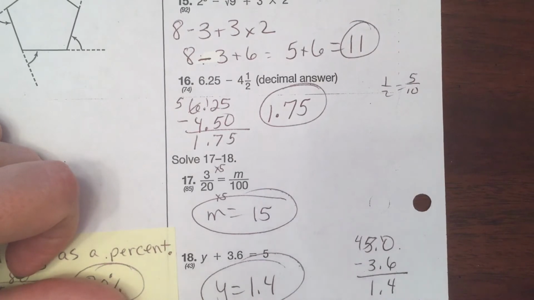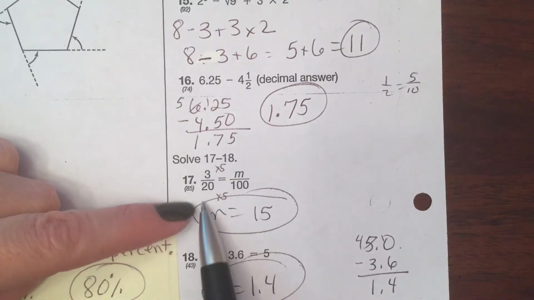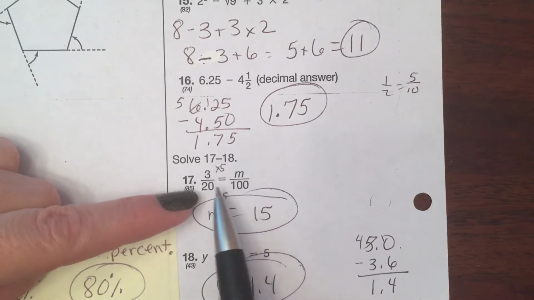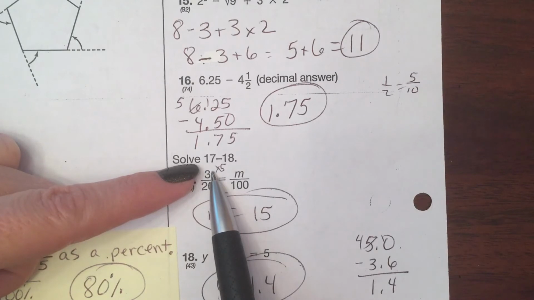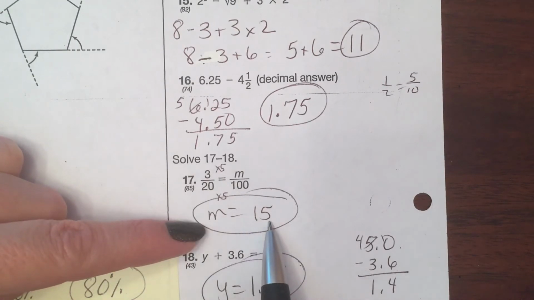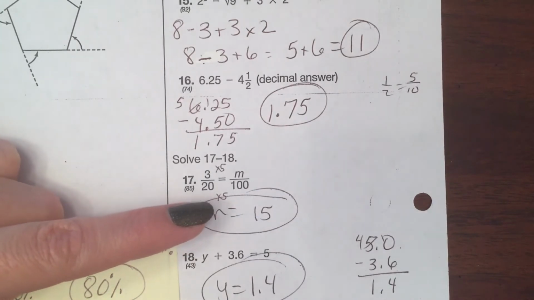1 and 75 hundredths. Okay, we've got a proportion here. Now you could do the cross multiplying, but I saw that to get from 20 to 100, I multiply by 5. So multiply the top by 5, m is equal to 15. If you didn't see that, you can still do the cross multiplying and come up with the right answer.